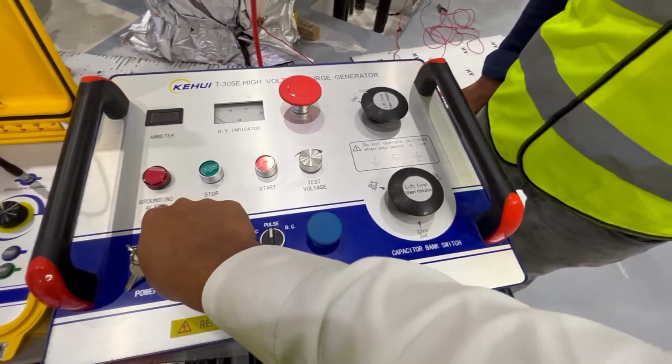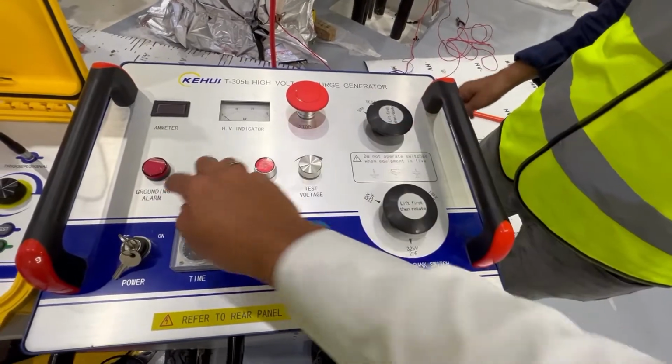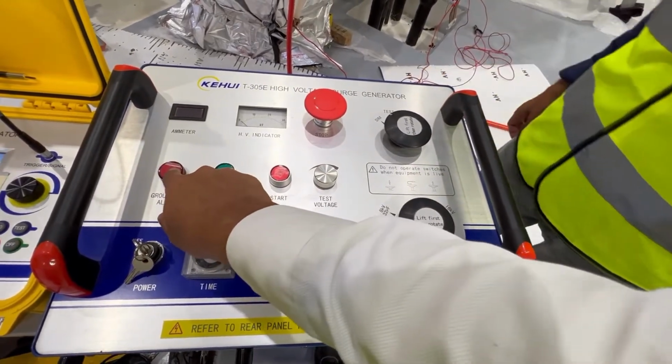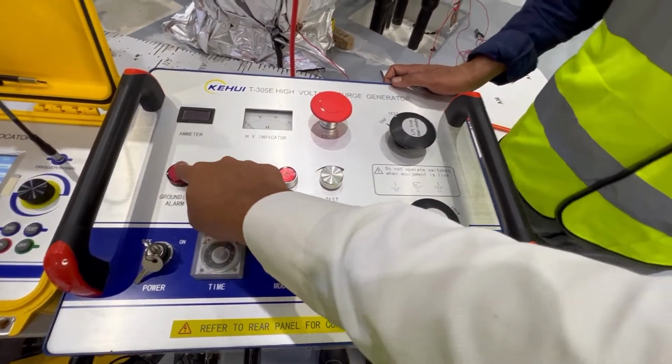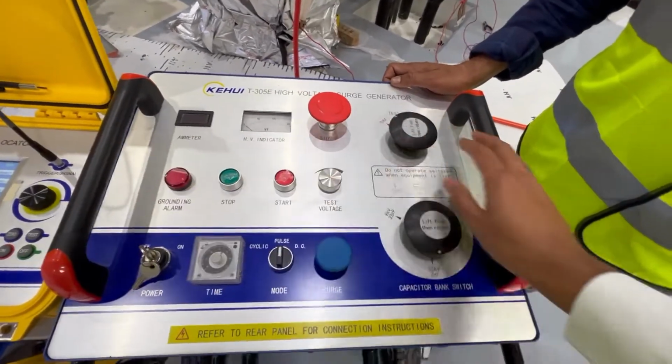You have a grounding alarm. If the equipment is not grounded, then this grounding alarm will come up and the LED will glow. It shows that the grounding is not proper. If this is off during running condition, it means everything is set.